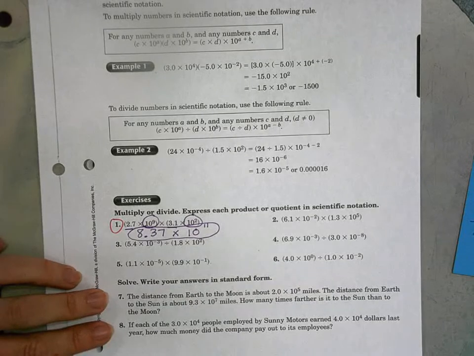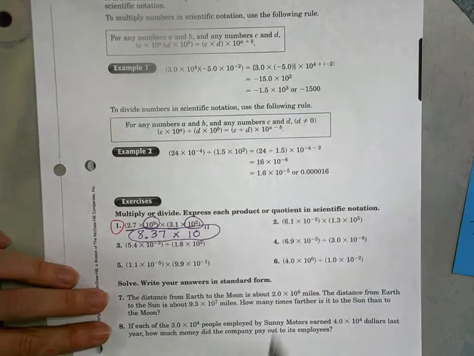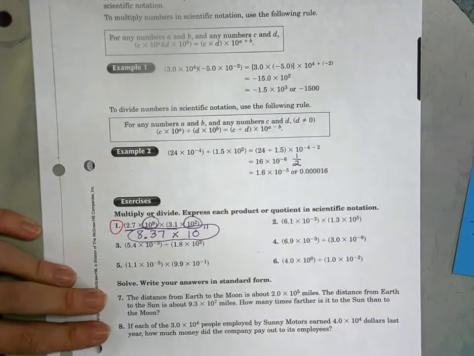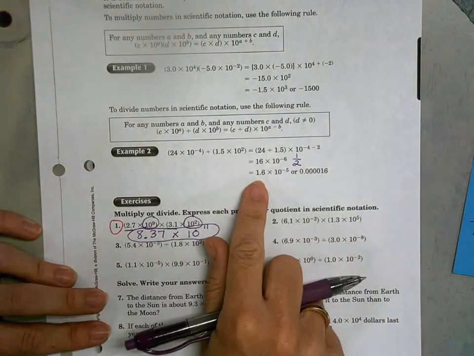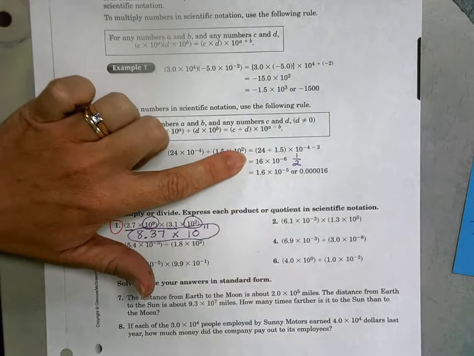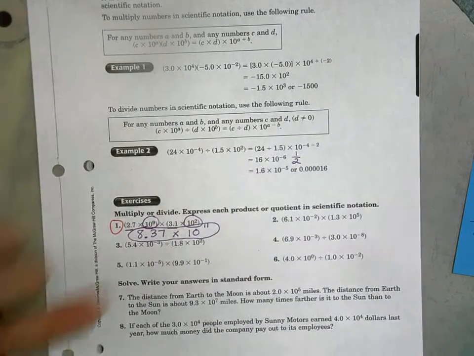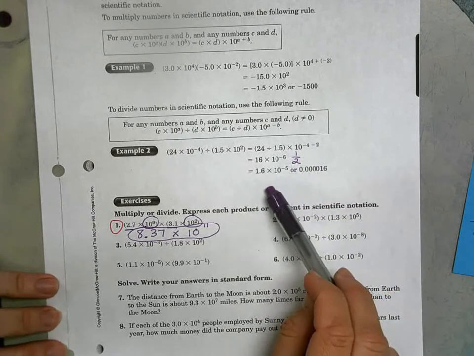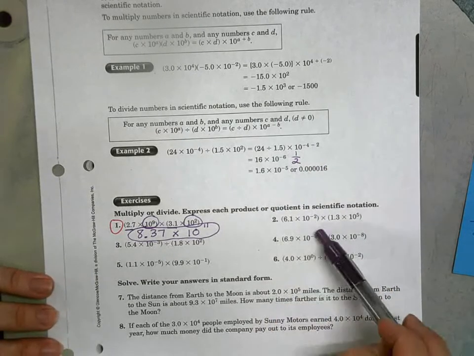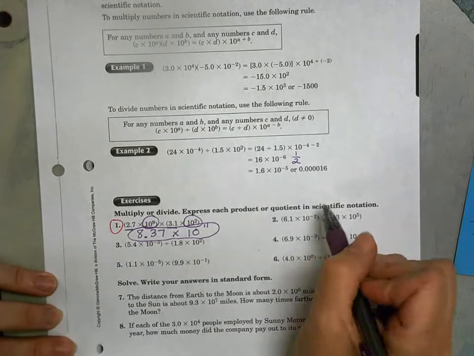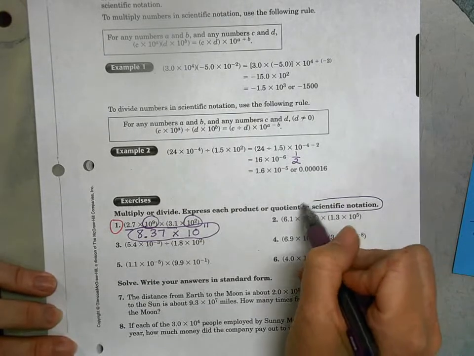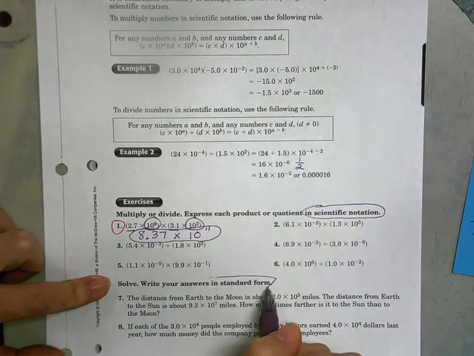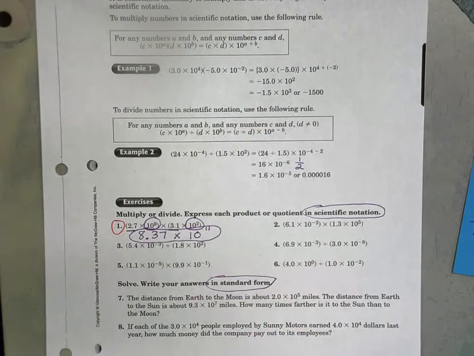And then we also showed some examples, just like example 2. Make sure your answer for full credit is actually written in scientific notation. So you may have to adjust your first term and adjust your exponent to make sure that your final answer is actually in scientific notation. Notice in 1 through 6, make sure your final answer is in scientific notation, and in 7 and 8, make sure your final answer is in standard form.